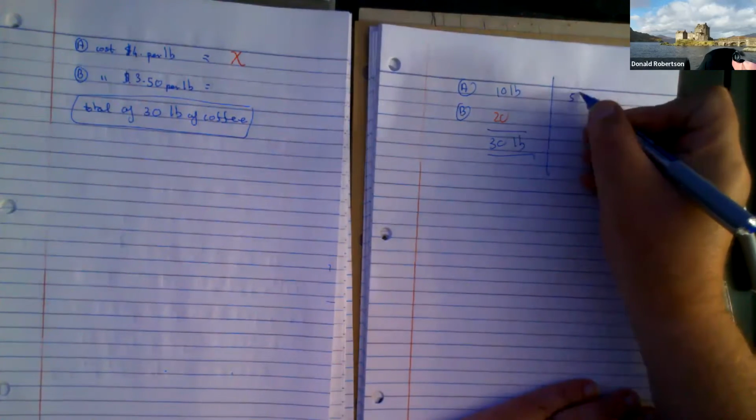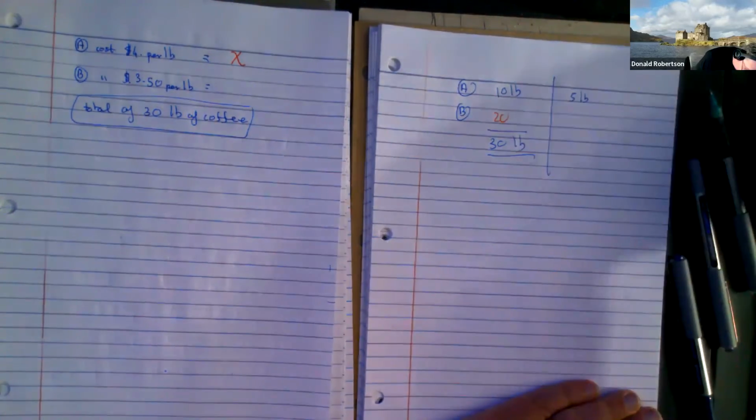Right, together they make 30. So if A was 10, what would B be? 20. 20, right? Suppose it was only 5 pounds of this stuff. How much would B be? B would be 2.5. 2.5 or 25?